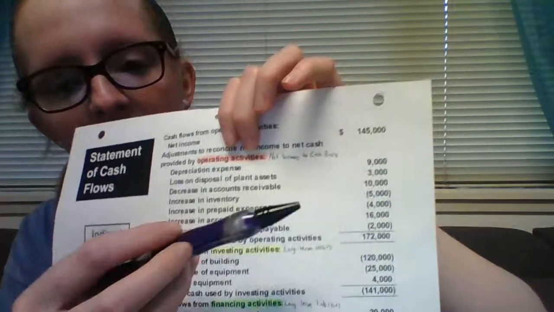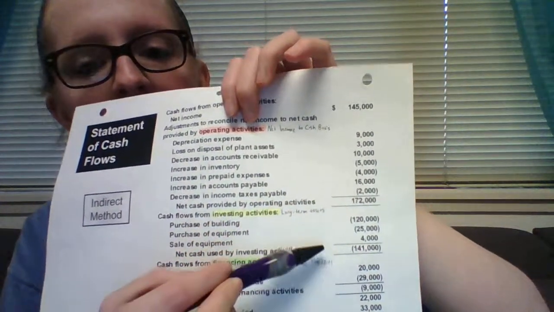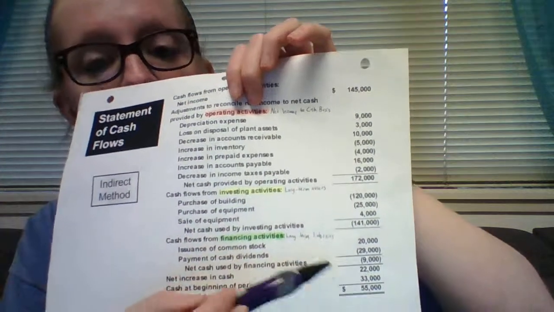You'll notice that at the end of each of these sections, there's a balance. For operating activities, it was $172,000. For our investing, it was $141,000, and for your financing it is negative $9,000. And also the 141 was negative.